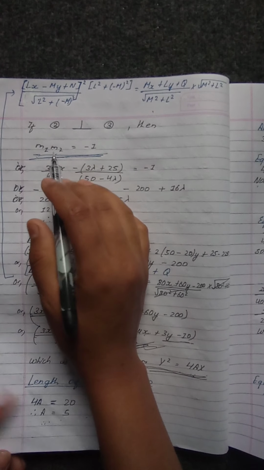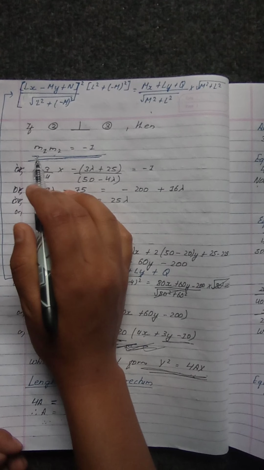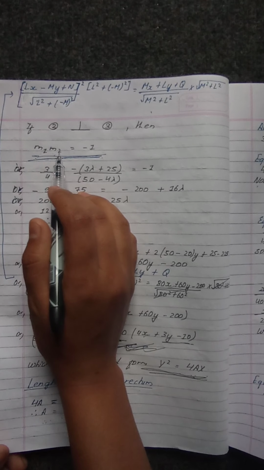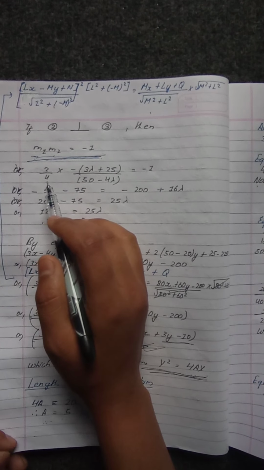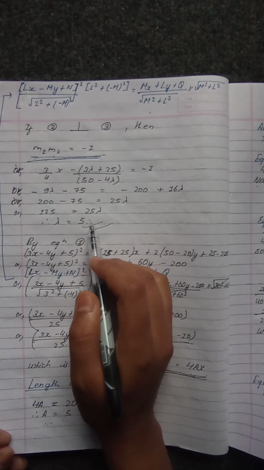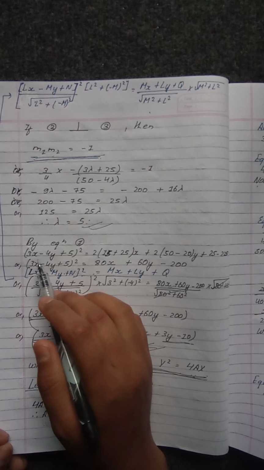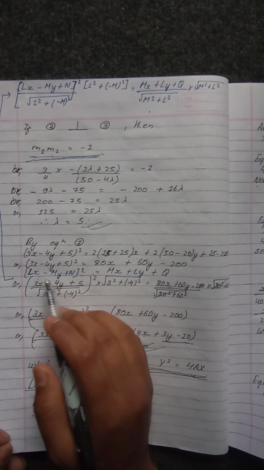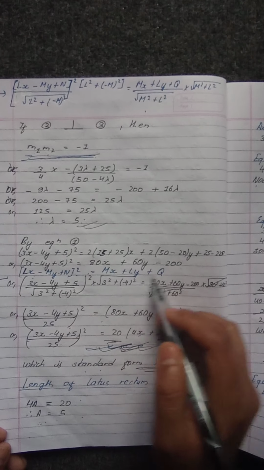Here you can see, if equations 2 and 3 are perpendicular, we use the perpendicularity condition, that is m1 into m2 equals minus 1. Now substituting the values of m1 and m2, we get the value of lambda. Now putting the value of lambda in equation 1, we get the expression in the form (Lx minus my plus n) whole square equals mx plus ly plus q.